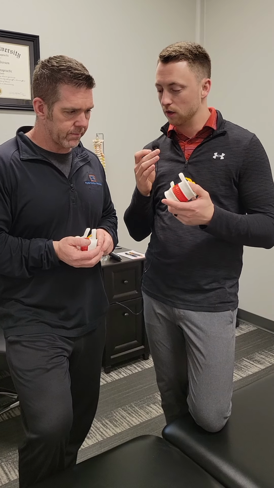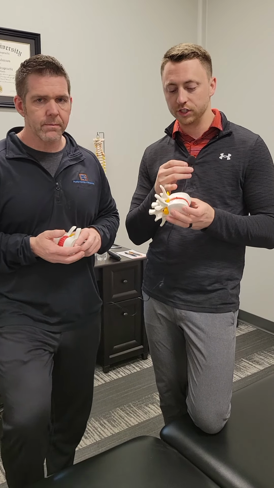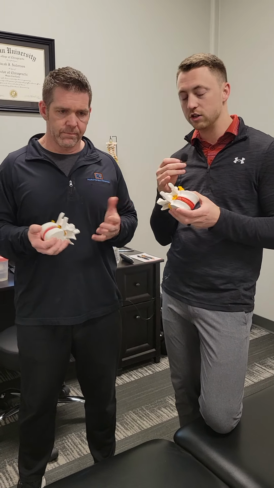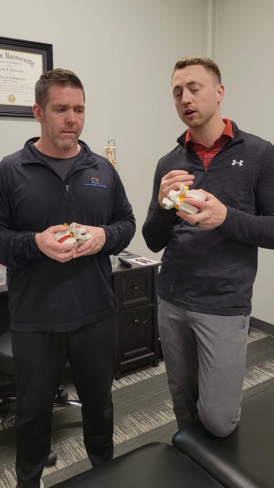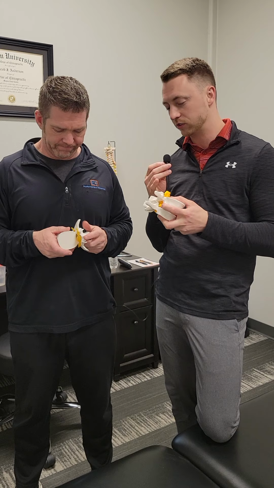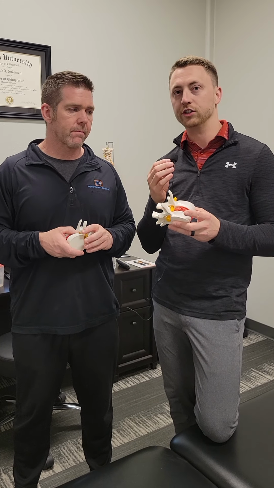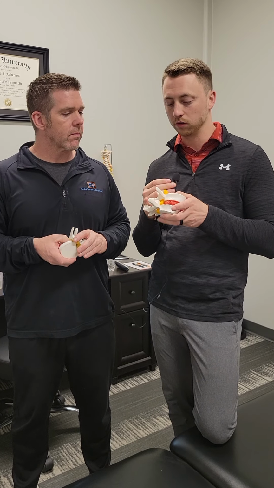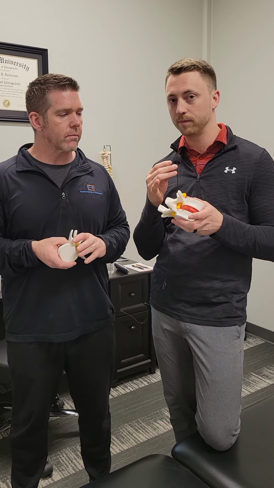So, those are the top 3 causes. Again, soft tissue disc injury is the most common. Then you have a resolved disc injury where you have an adhered nerve root. Those are the soft tissue causes. And then we get into more bony changes like stenosis or slippage or moving of the vertebrae.